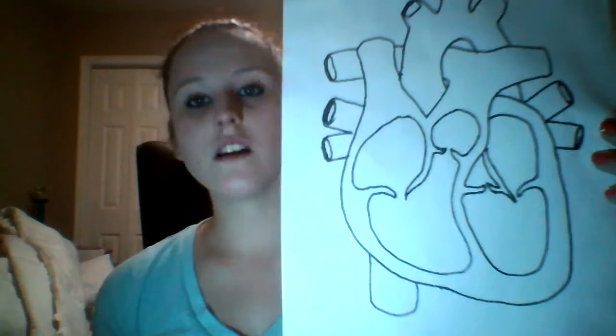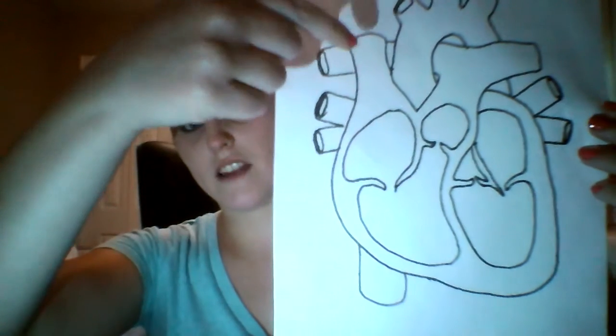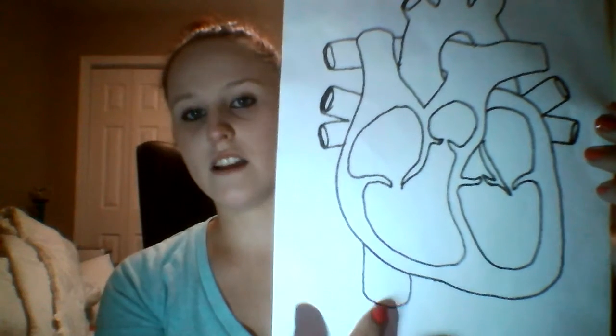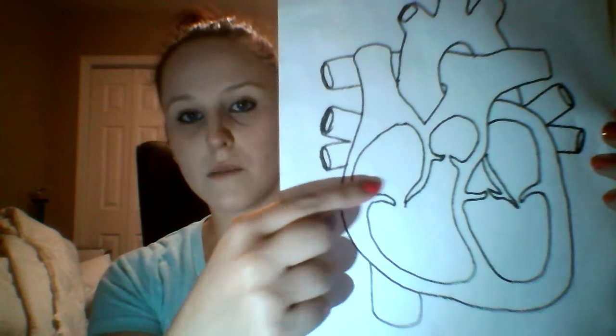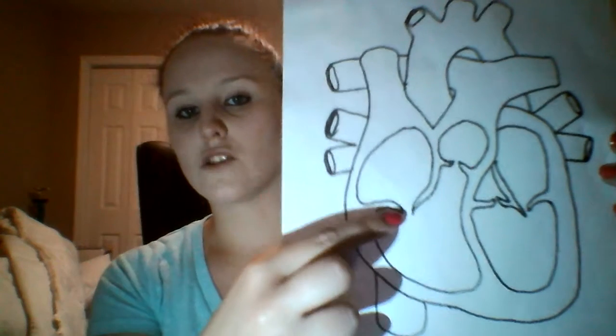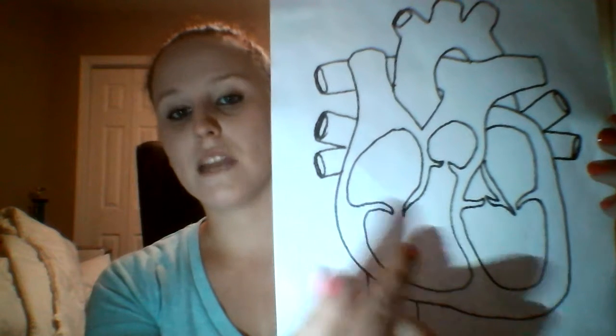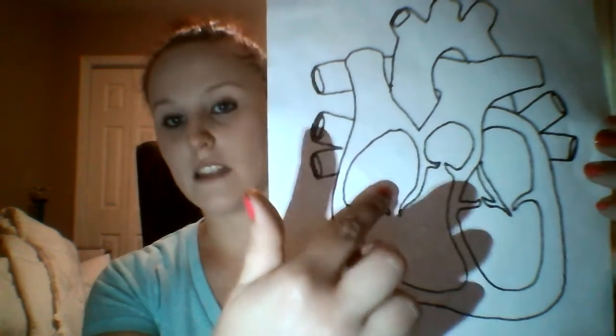through the heart. So first, your deoxygenated blood is going to come through the superior vena cava as well as the inferior vena cava into the right atrium. So once the blood is in the right atrium, it's going to be propelled through the tricuspid valve into the left ventricle. The tricuspid valve is going to have three lobes that are going to pinch together to prevent any backflow of blood from the right ventricle back into the atrium.